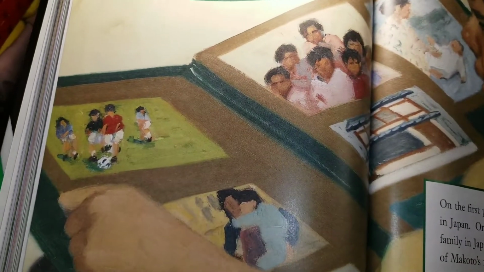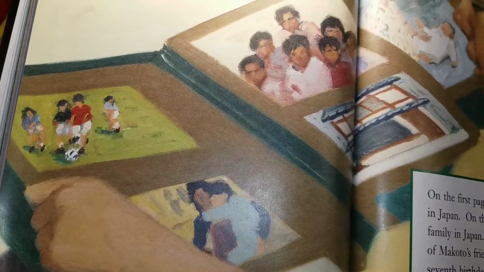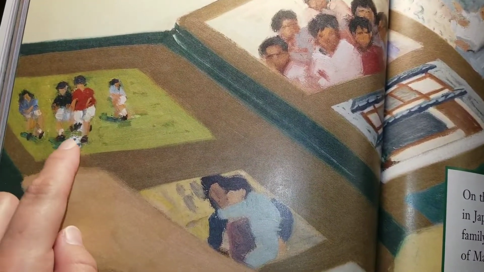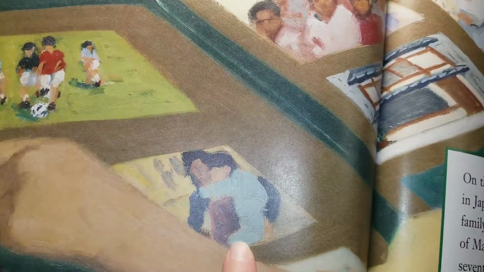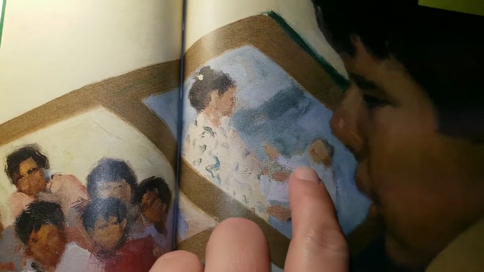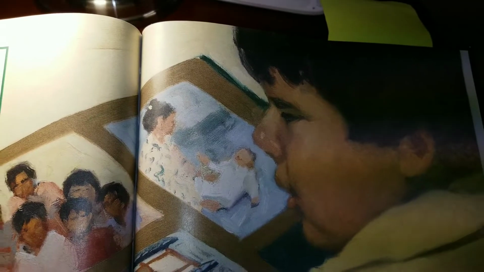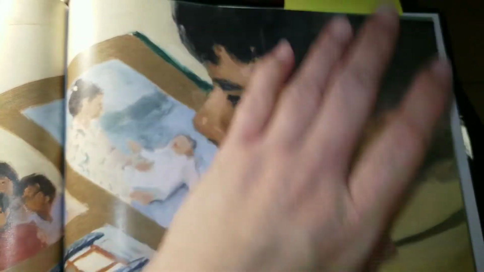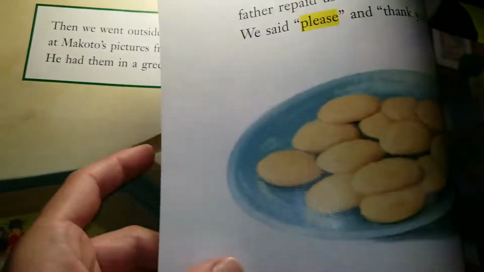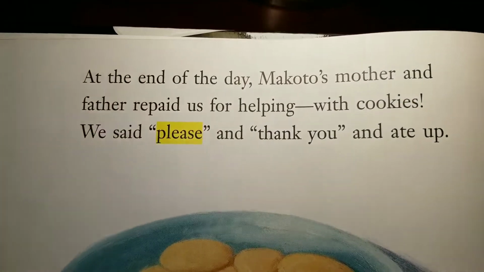So this is his book of pictures, right? And you can see pictures of kids playing soccer, of two people hugging. Oh, maybe these were some of Makoto's friends, right? And this is how his other house in Japan looked like. And that was probably Makoto when he was a baby. Look at Makoto. Makoto is very proud of showing his family pictures. I don't want to skip any pages. Oh, cookies, yummy. Let's see what's going to happen now.